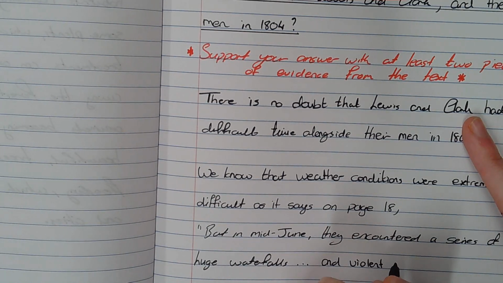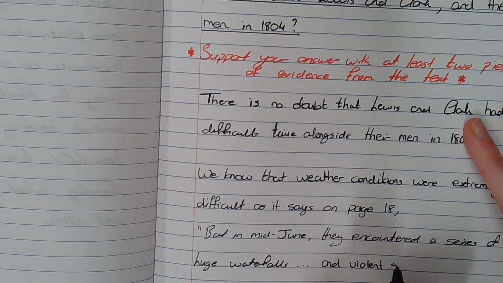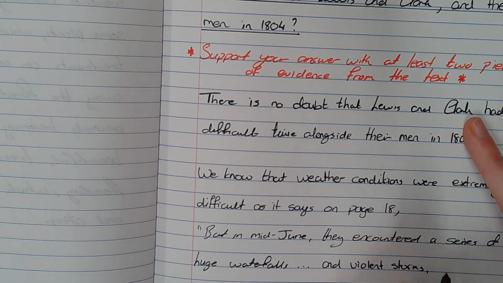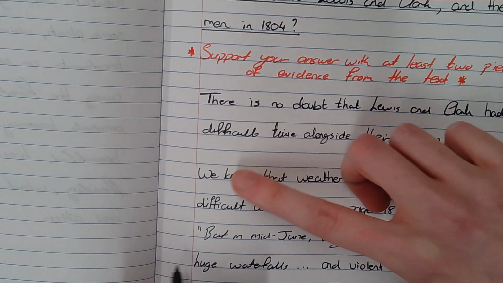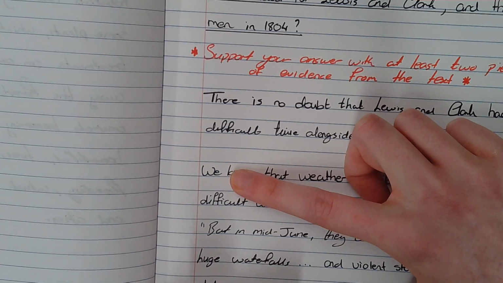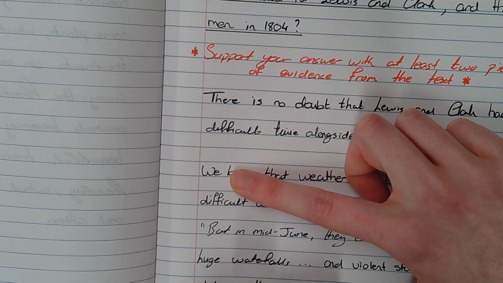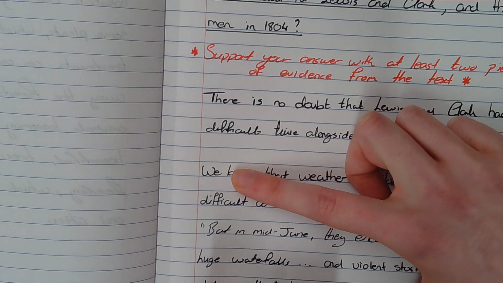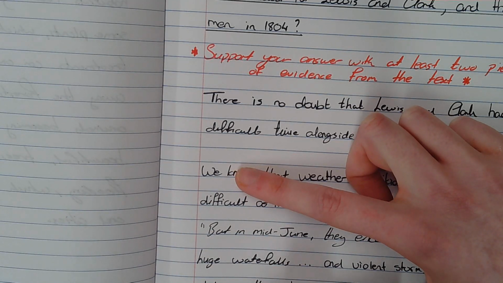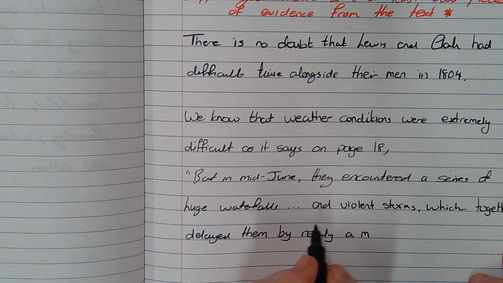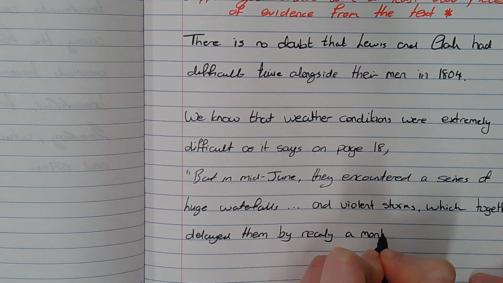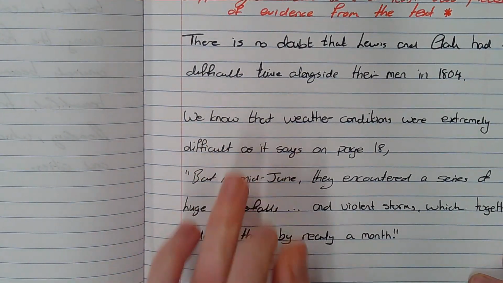That ellipsis helps me to move on, which together delayed them by nearly a month. So there's my point, there's my quote.